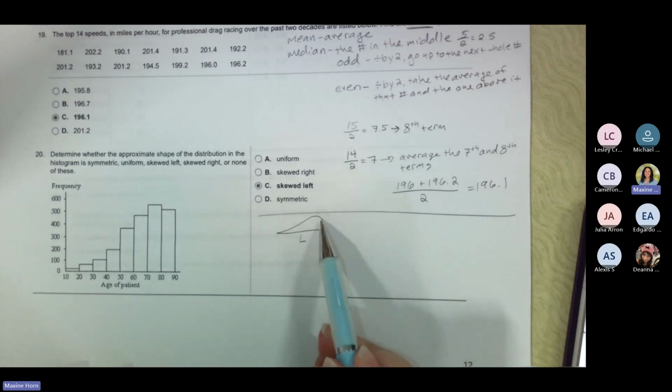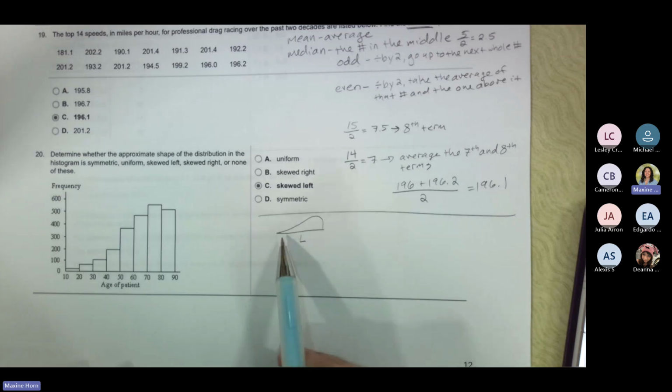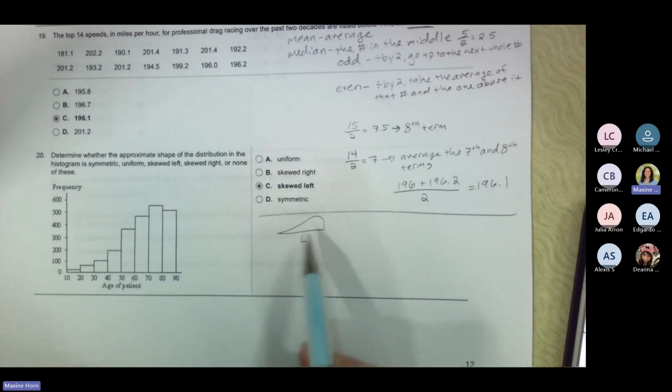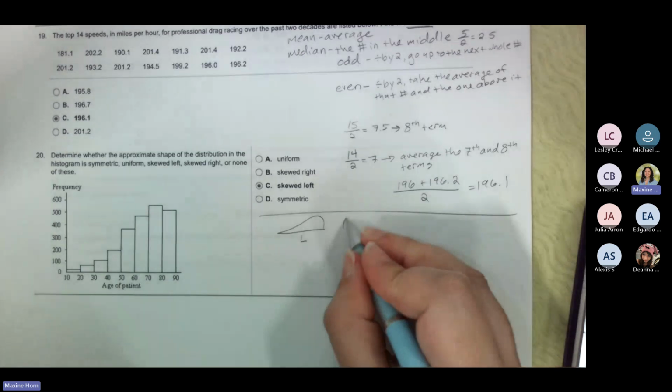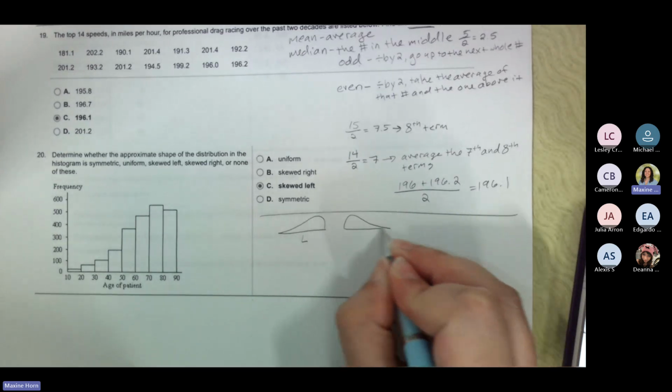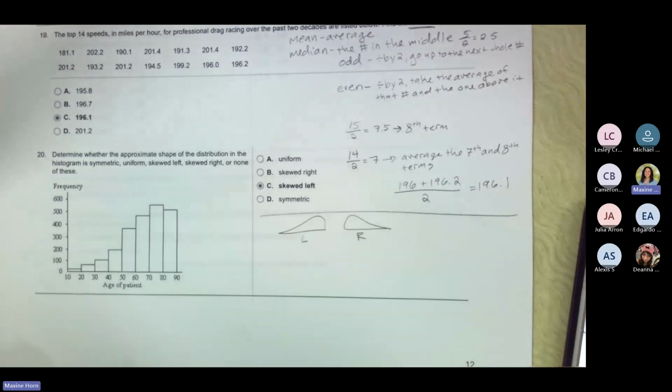Some people get confused because they're like, oh, well, the taller portion is on the right. It's about the tail. So where's the tail? The tail is on the left. You can think of it like an arrow pointing to the left. Versus if you have something that looks more like that, that is skewed right because it's pointing to the right.